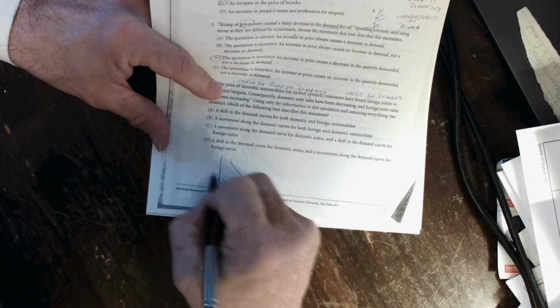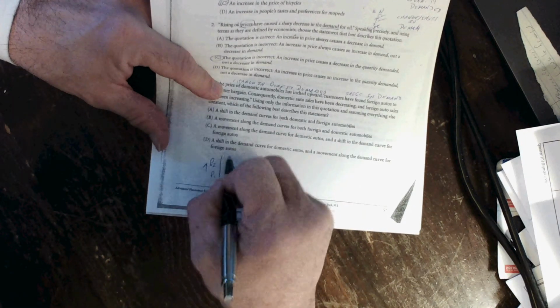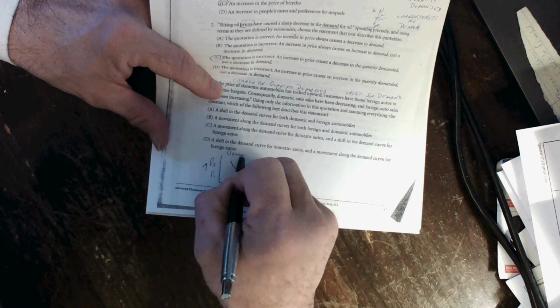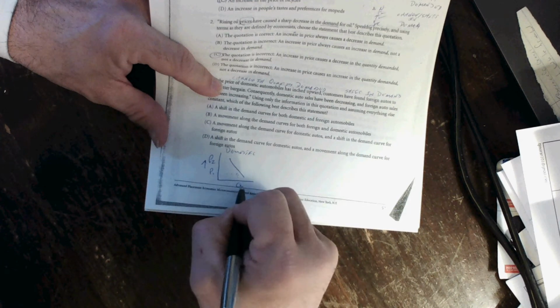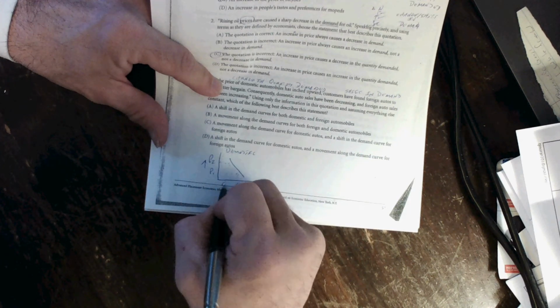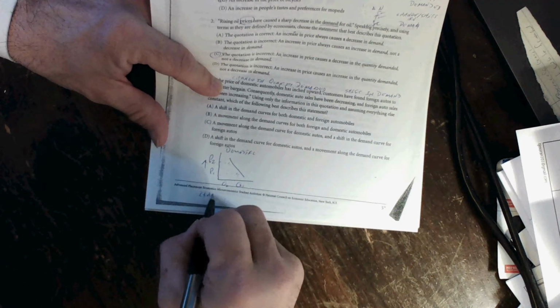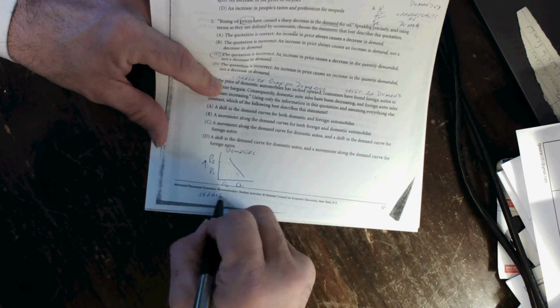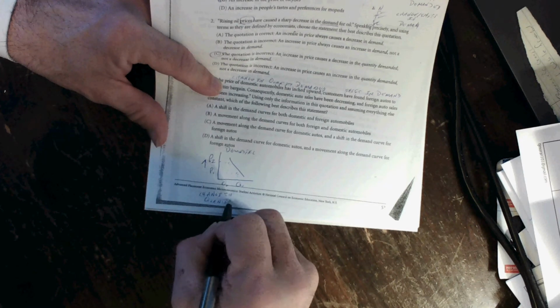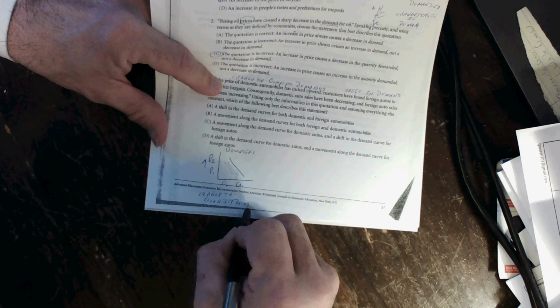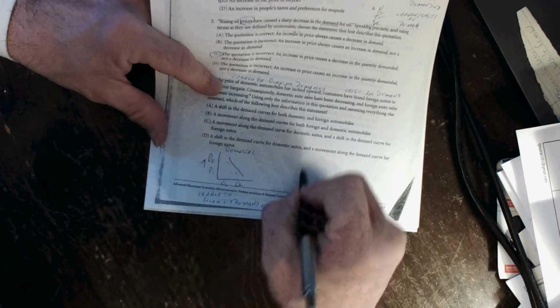That would look like this. The price of domestic cars has increased, causing the quantity to fall. A change in quantity demanded.